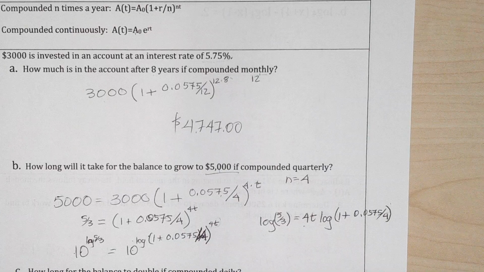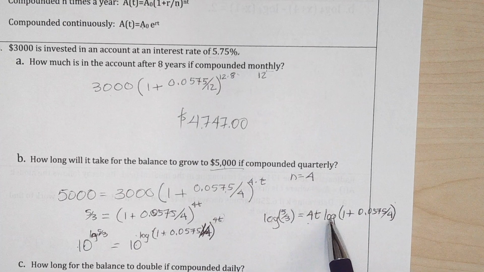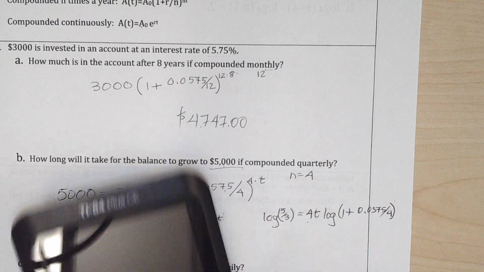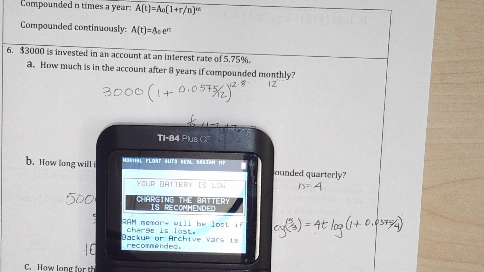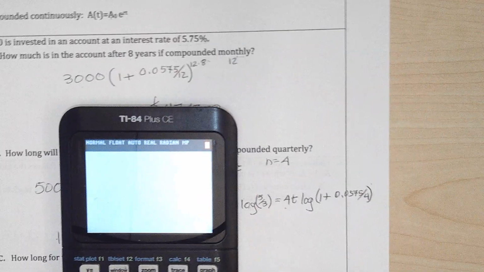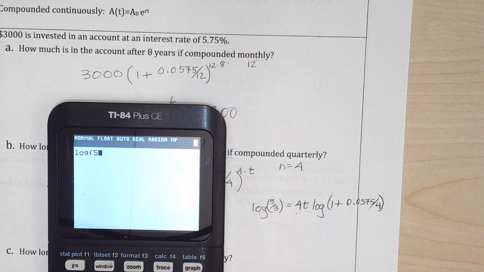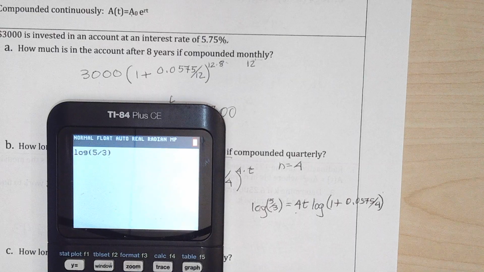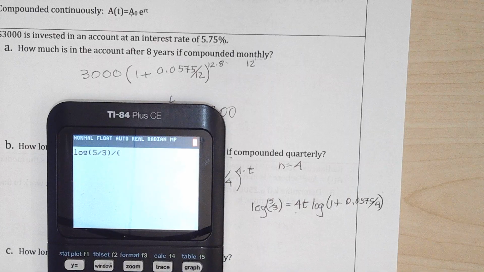To solve this, I'm going to type in log of 5/3 divided by, now this is going to be a bunch of stuff, so I'm going to put parenthesis.